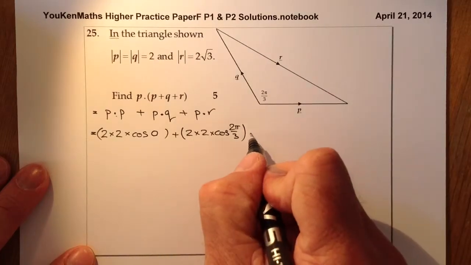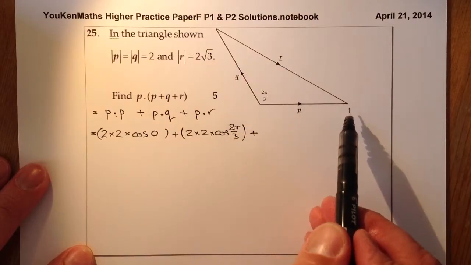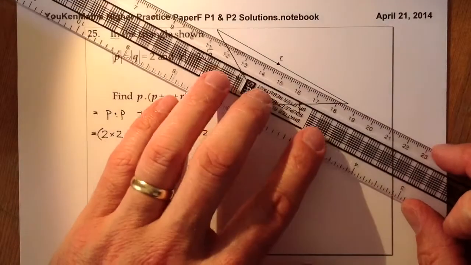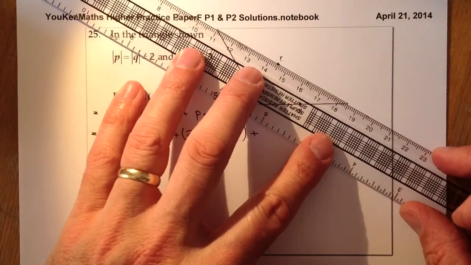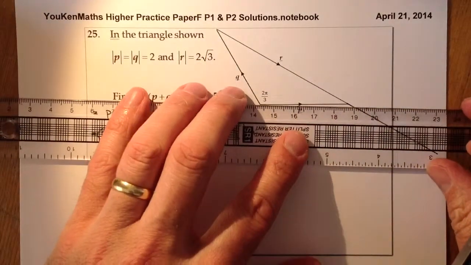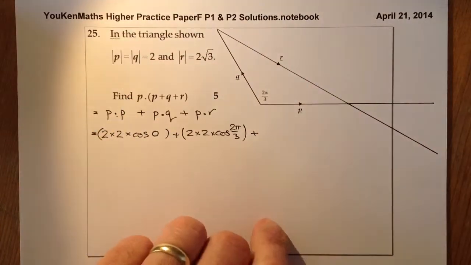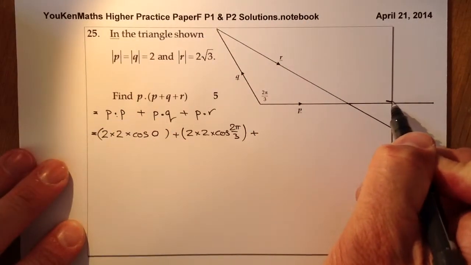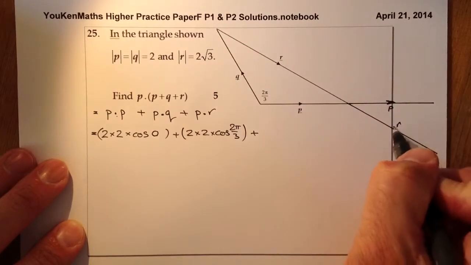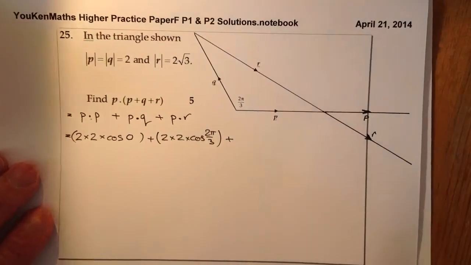And then for P dot R, there's P going in that direction, R going in that direction. Now what I really need is to have the vectors pointing away. Okay, so that would be going down in that direction. This one will then go in that direction there. So if I draw these lines in, that line there is going to be the vector P. This one here would be the vector R. And that's them now going away from that corner that's sitting down there.